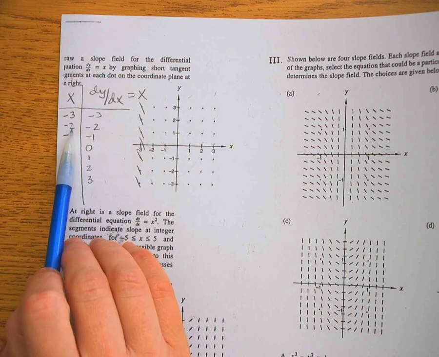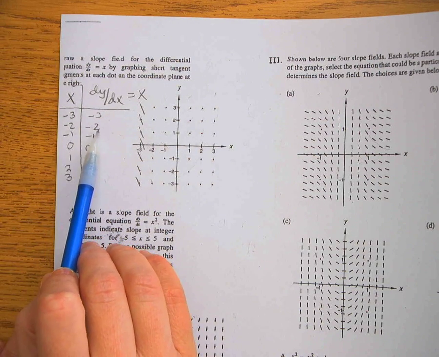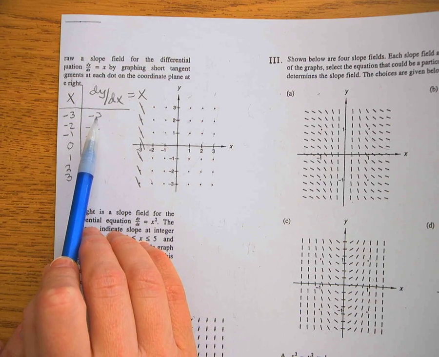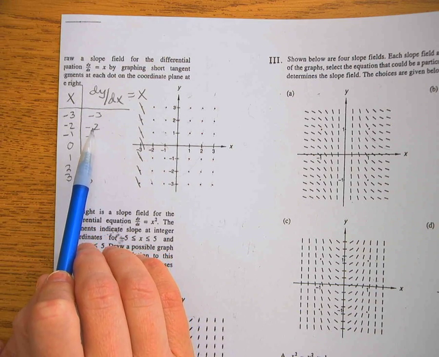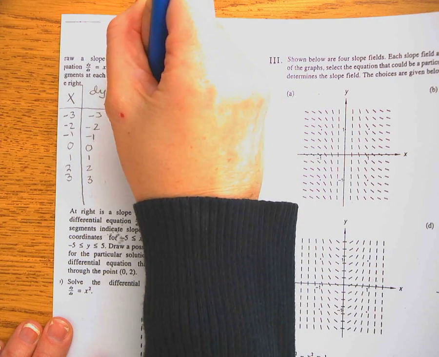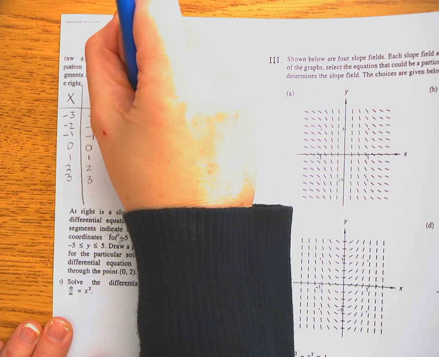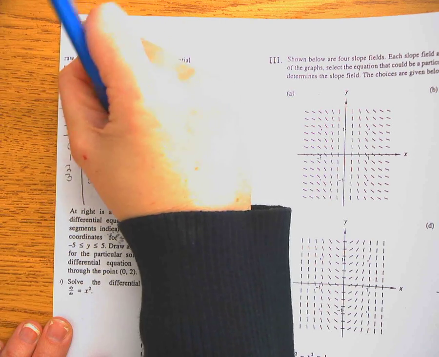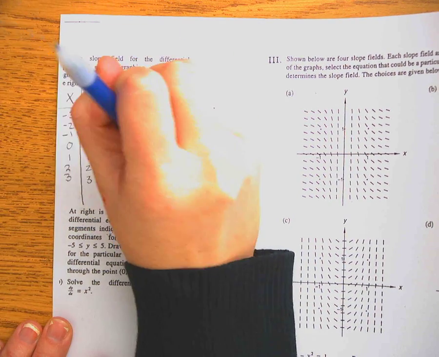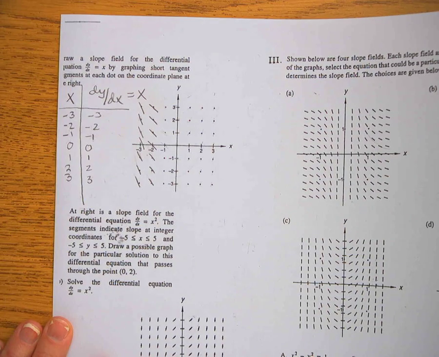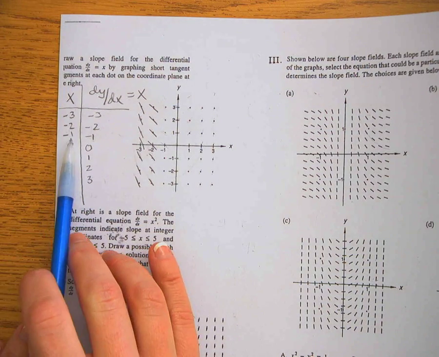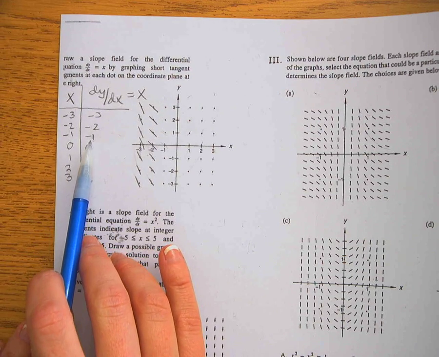Then where x is -2, the slopes are going to be less steep, not as steep as -3, but still somewhat steep and negative. So I'd make a kind of slightly less steep, but still negative slope for where all the x values are -2. Okay, and so on and so forth. So where x is -1, now I have an even less steep negative slope.